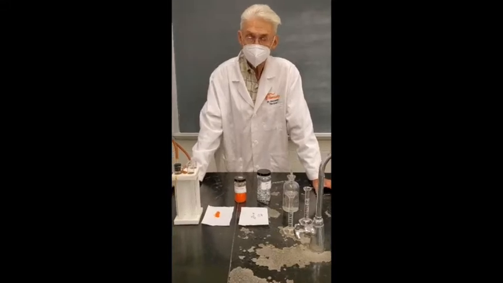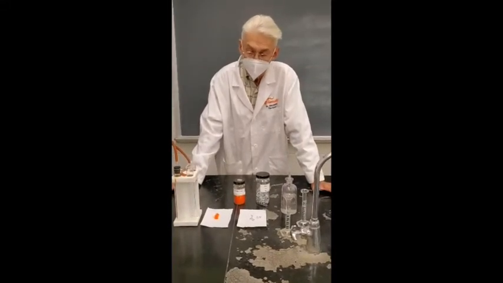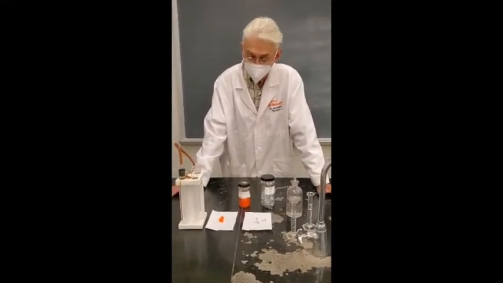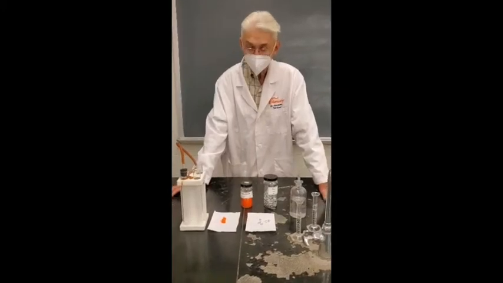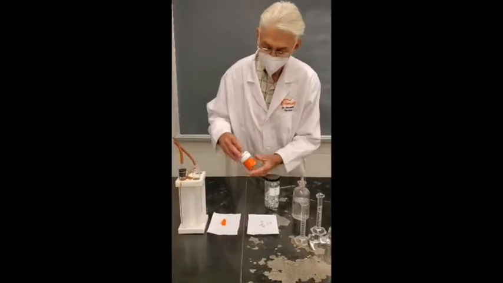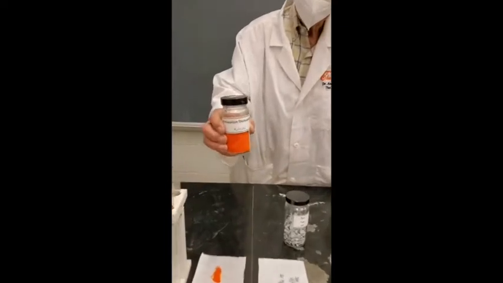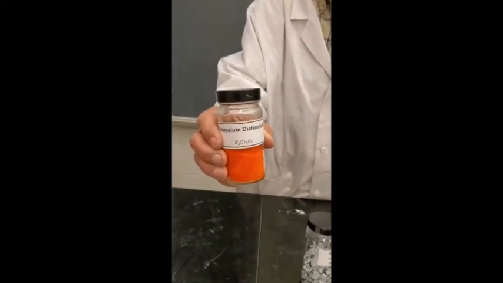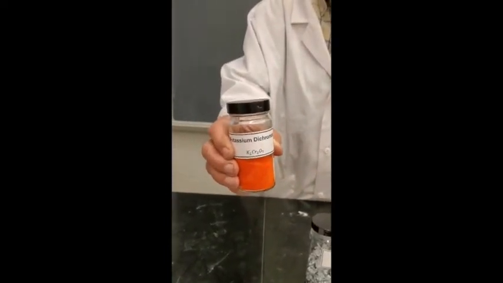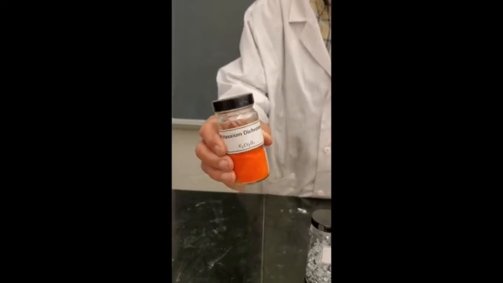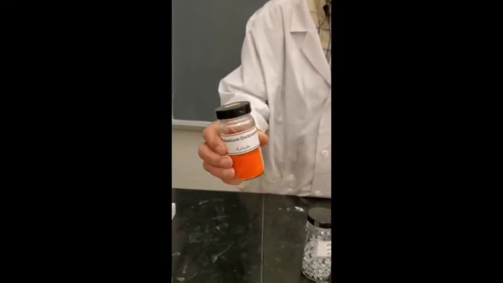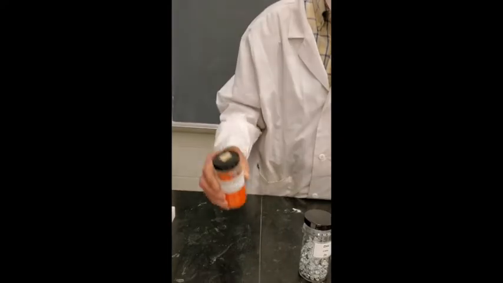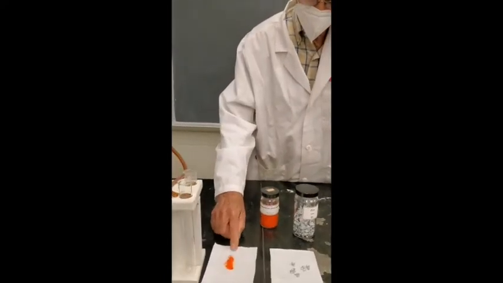And three of the most important ones are +6, +3, and +2. We'll do all those today. We're going to start off with dichromate. Potassium dichromate contains chromium in the +6 oxidation state. It's the dichromate ion that makes it orange. Potassium ion's colorless. So that's the amount we're going to use.